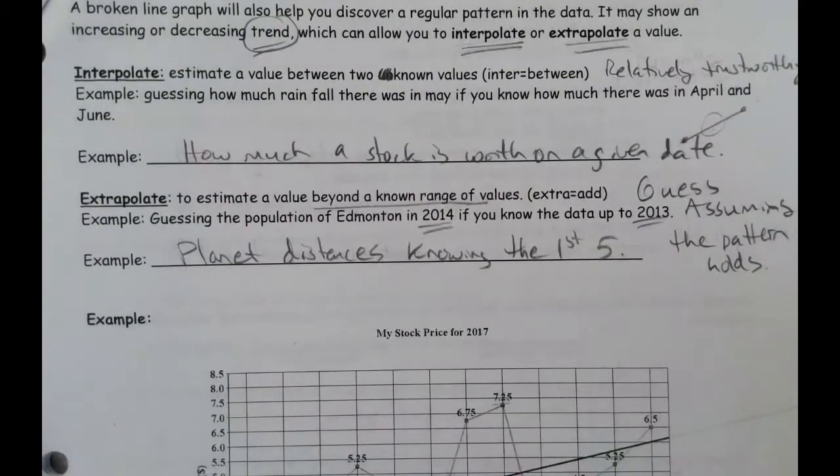It depends how much data you have and what you know about the data as to whether or not it's really trustworthy. Anyway, let's have a quick look at another example.